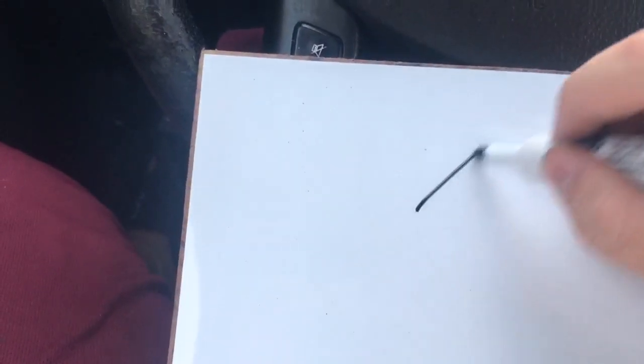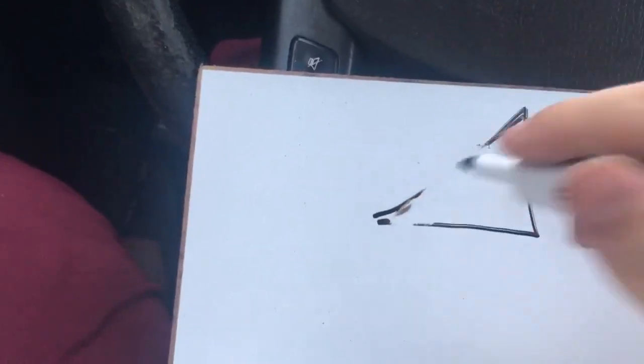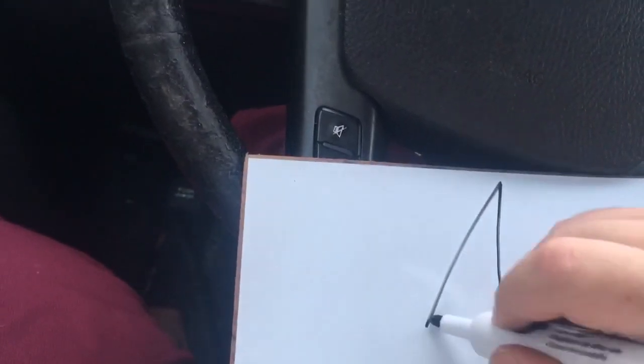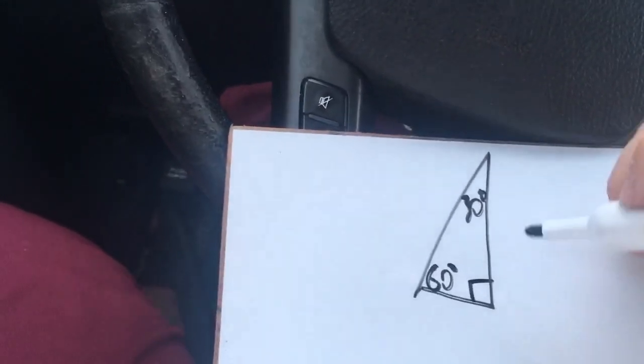So let me draw better. Let me draw a 30-60-90 triangle.